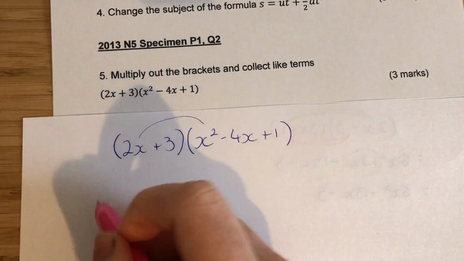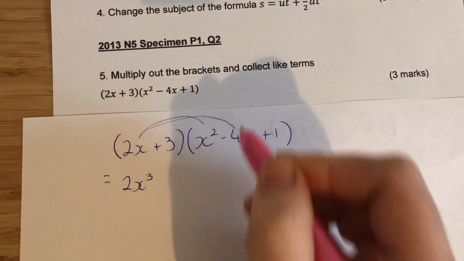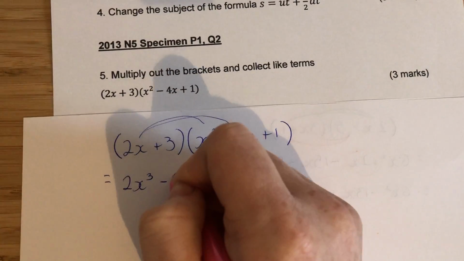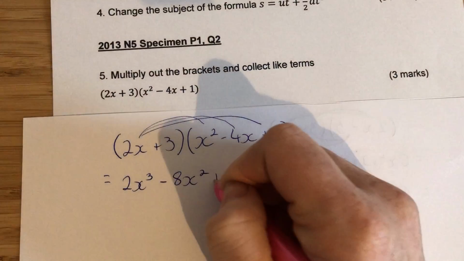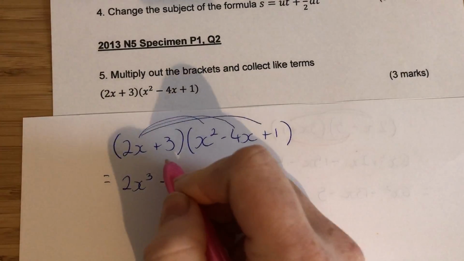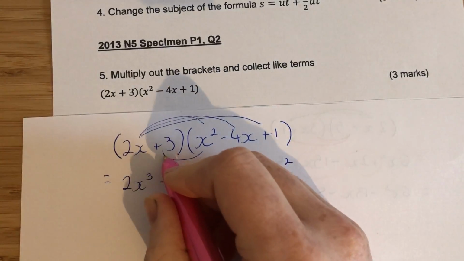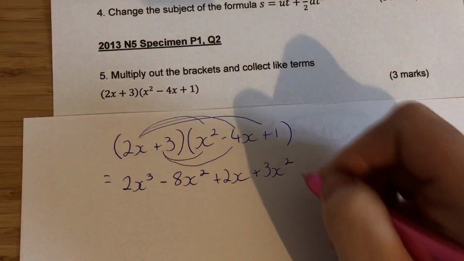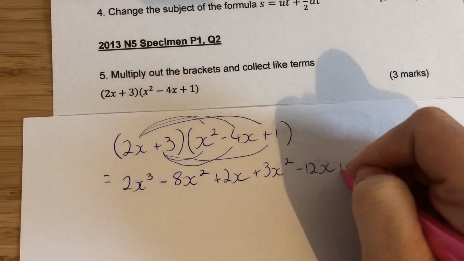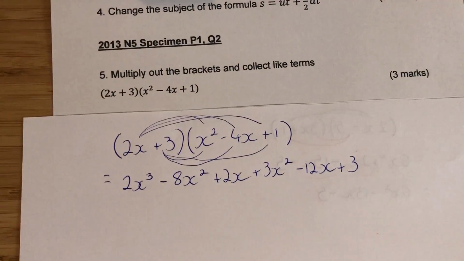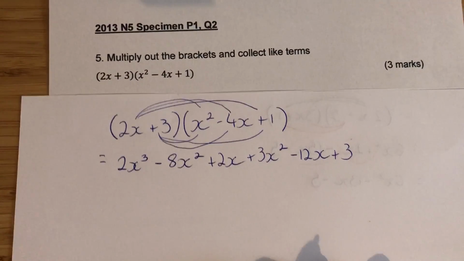I'm going to do the 2x times x squared, so I've got 2x cubed. 2x times the minus 4x, so we've got minus 8x squared. 2x times the 1, plus 2x. Then moving on to the 3: 3 times x squared, plus 3x squared. 3 times the minus 4x, minus 12x. And 3 times the 1, plus 3. You might want to go slower, just make sure you're getting these right. These are really questions that you do want to be getting all marks for in the exam.